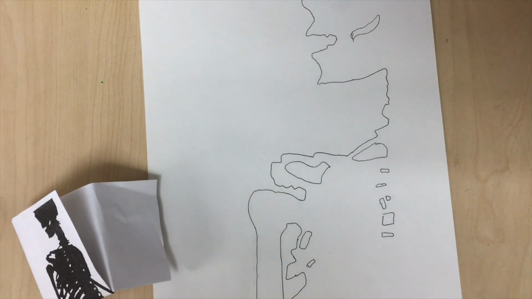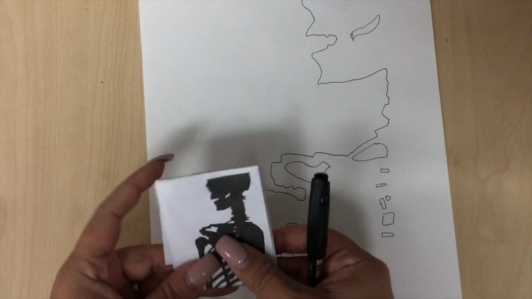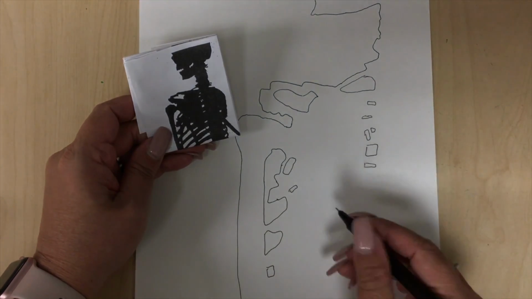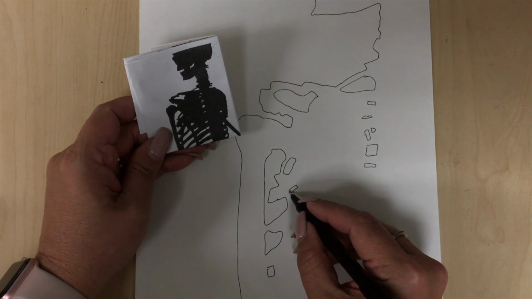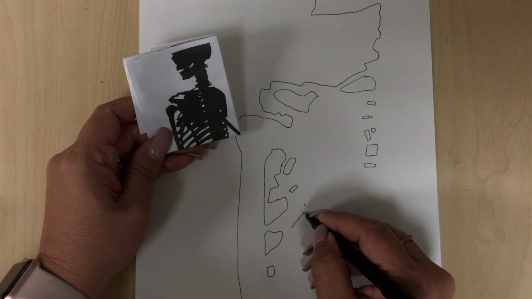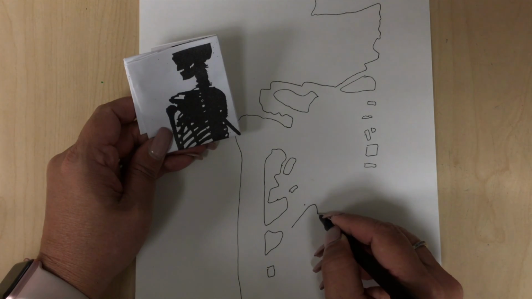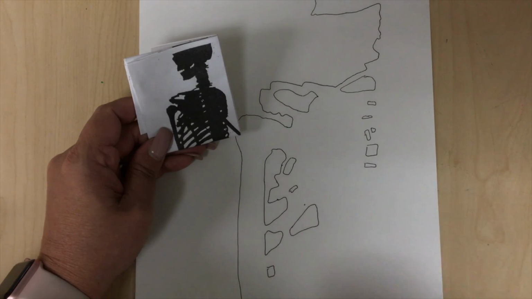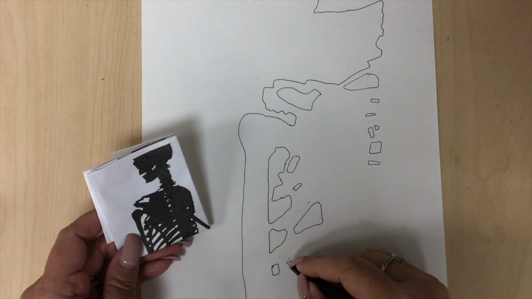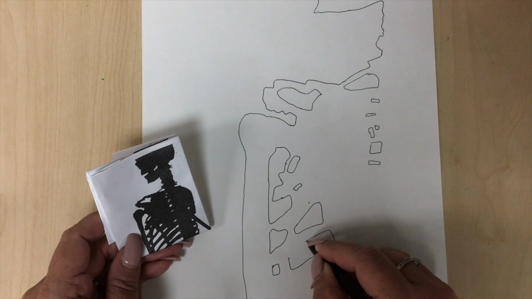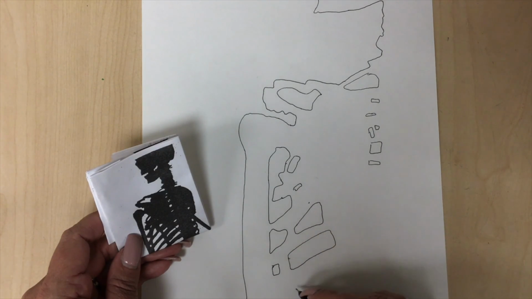Okay, so I've been again drawing the white spaces on here. Got all the way down, and I need to finish the rib cage. So I'm just going to carefully continue placing these negative shapes, and the rib cage will start to come together. Okay, so carefully placing all these negative shapes.